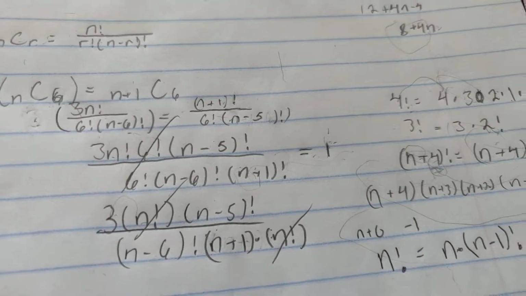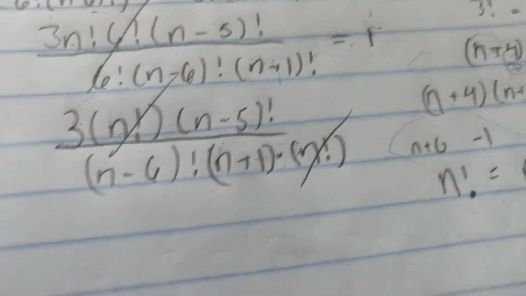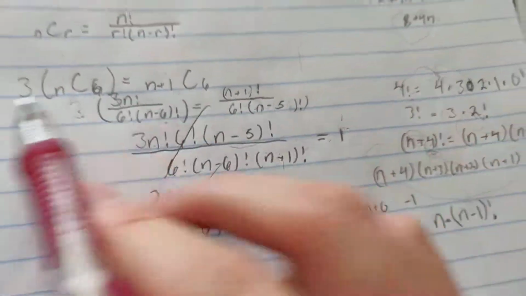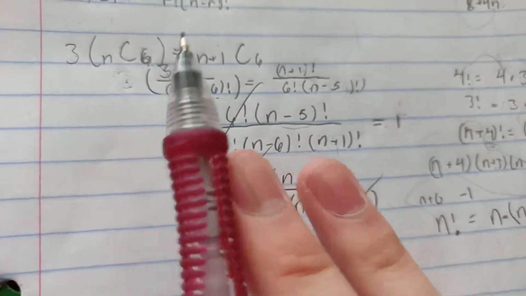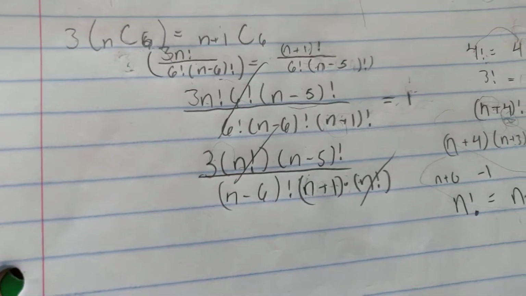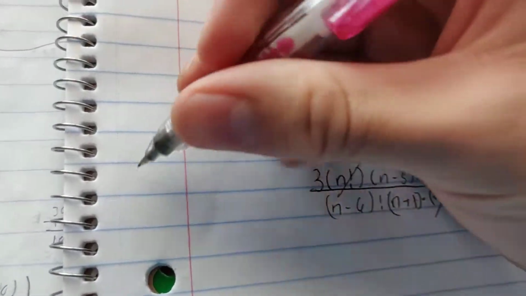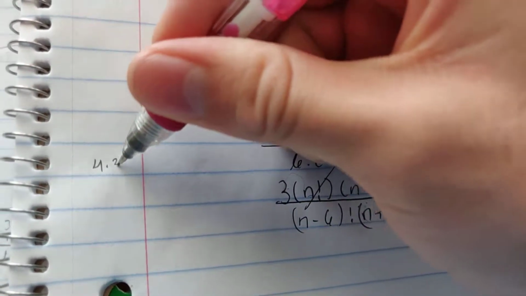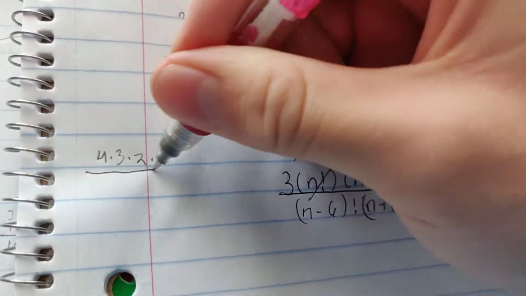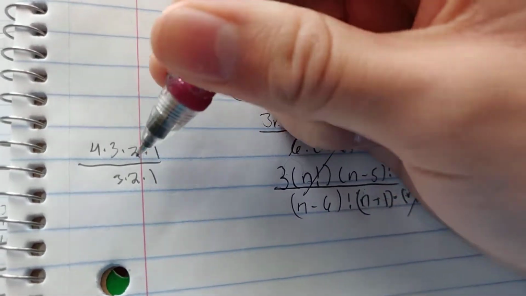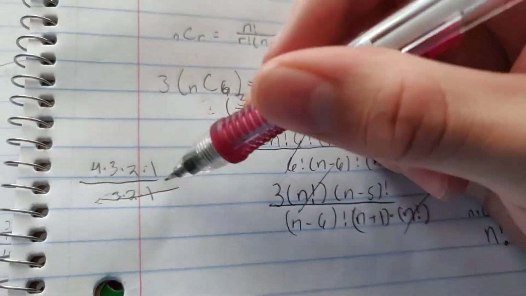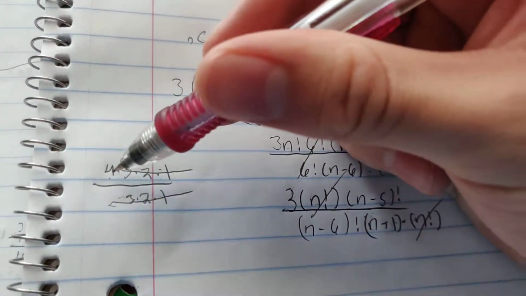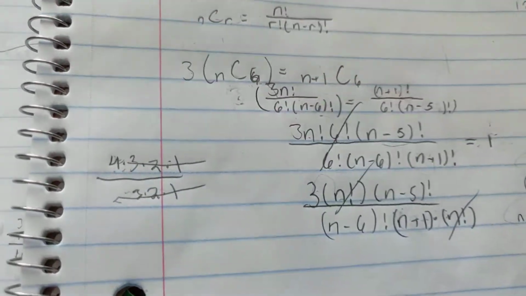I know. Okay. And now we come to the negatives. This is even more confusing, okay? So if we were to have 4 times 3 times 2 times 1 over 3 times 2 times 1, 4 factorial over 3 factorial, we can just cancel the smallest number and it leaves us with the bigger number, right? Does that make sense?